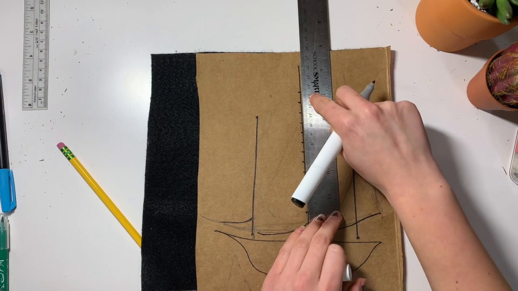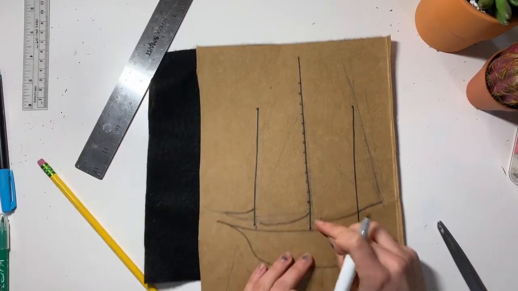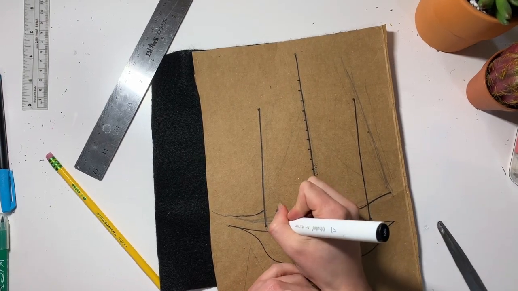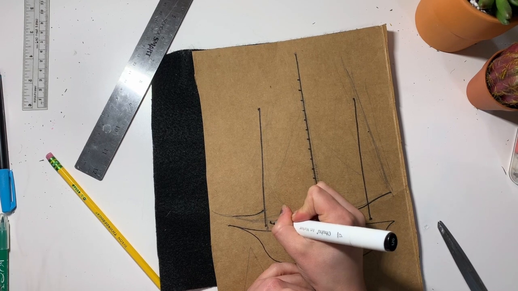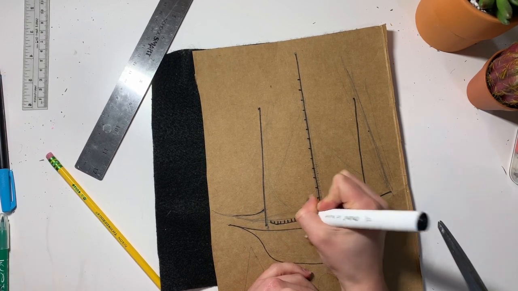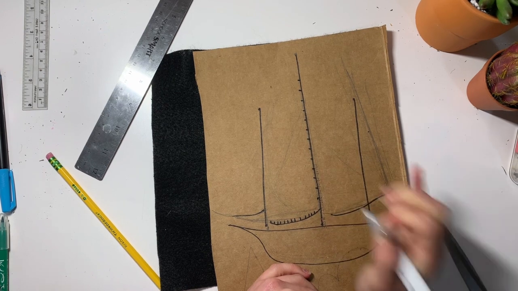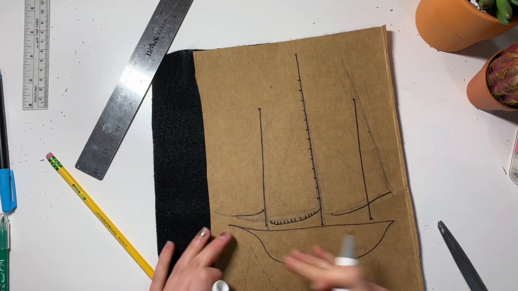You know what, just to round it out, I'm going to do 13 points. Now I'm going to make 13 points here. So I know that my last point needs to be right here. 1, 2, 3, 4, 5, 6, 7, 9, 10, 11, 12, 13. Whew! Okay, those are going to be teeny tiny.